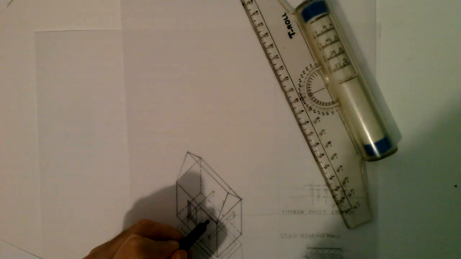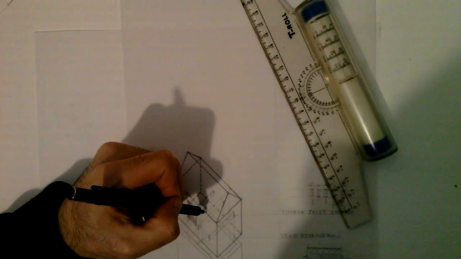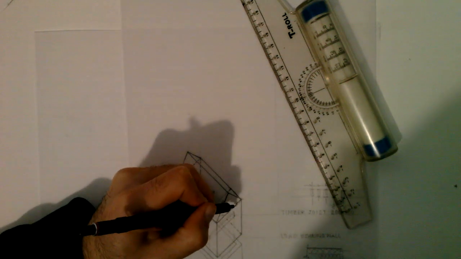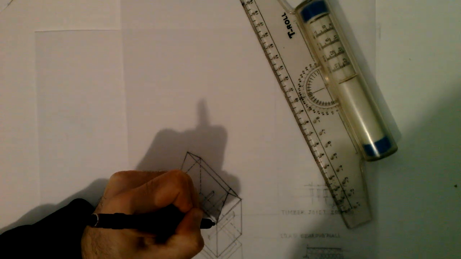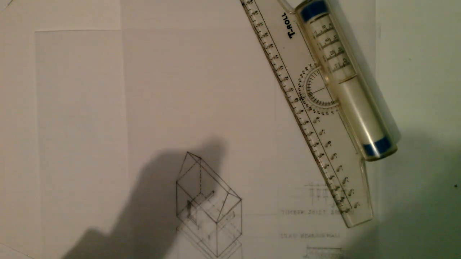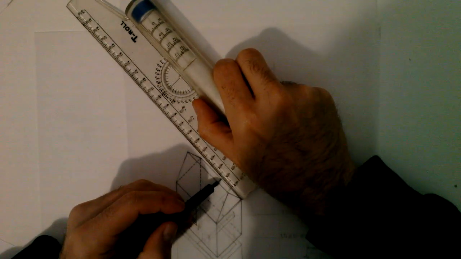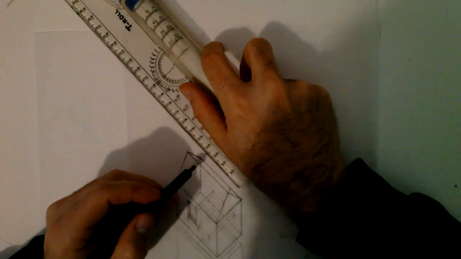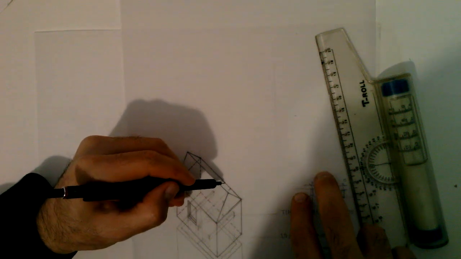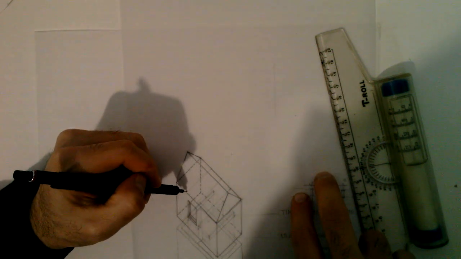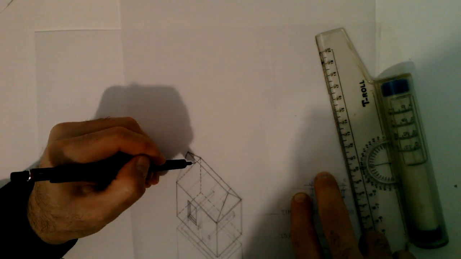And again, what I'm doing is simply tracing over that, maybe giving it a little bit of a thickness here, 18 mil, 20 mil thickness of the floorboard, and one here, 1200 and 1200. So I'm just going to trace over these, and these are my floorboards.